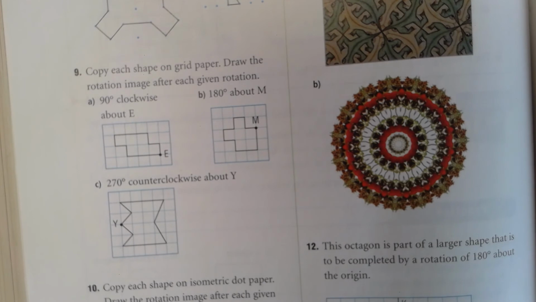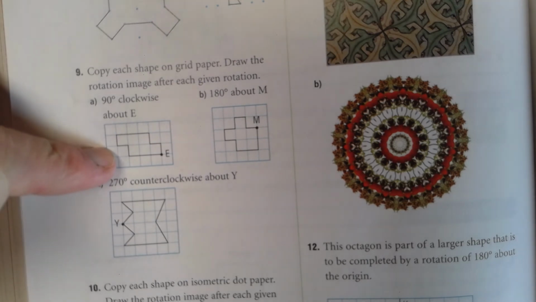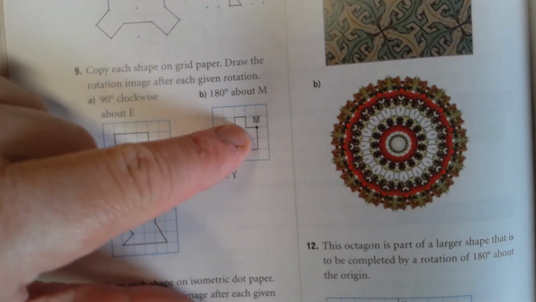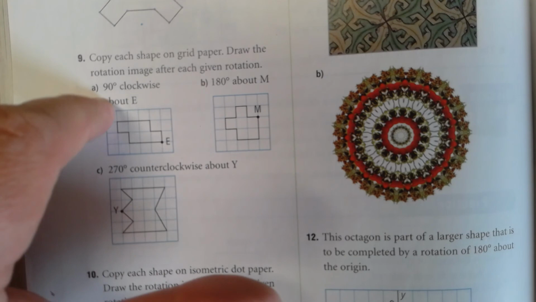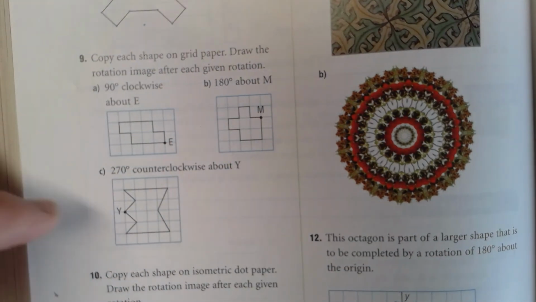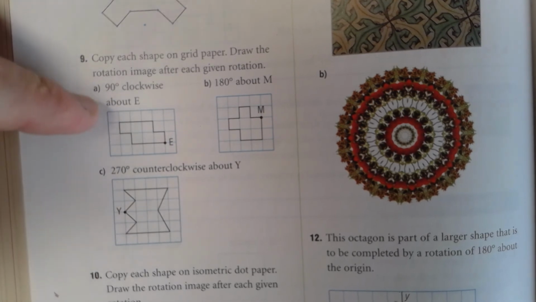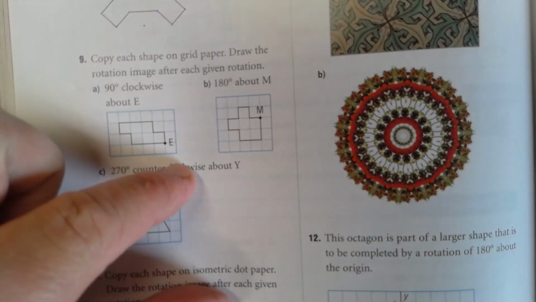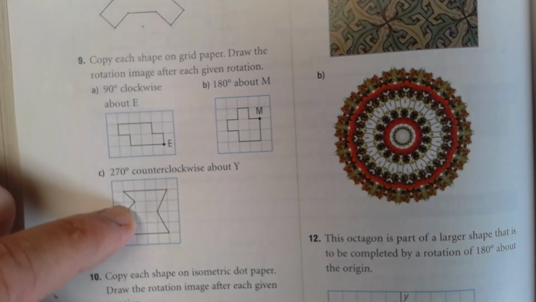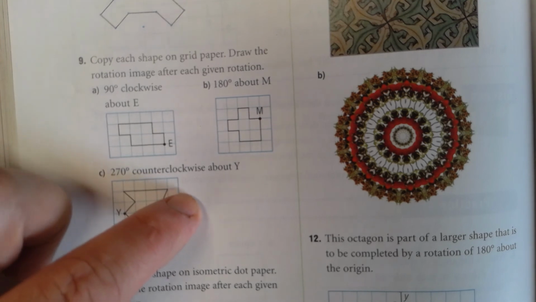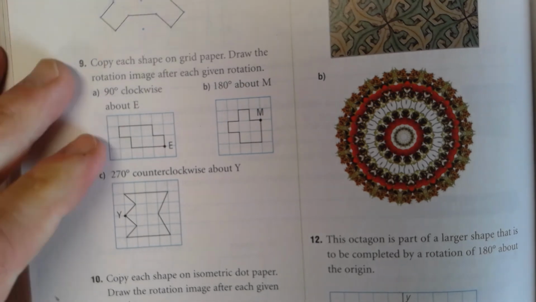9 is the last example that we did. Copy the image on grid paper. Draw the rotation image after each rotation. So for this one, you copy the shape, and 90 degrees around point E, 180 around point M. So this is 1/4, this is the halfway point, and 270 is 3/4. And here they're saying clockwise, so you're going to go this way. If they're not saying anything, it's clockwise. Counterclockwise around this point, you're not going to go this way, you're going to go counter or backwards. All right, that's it for this lesson.